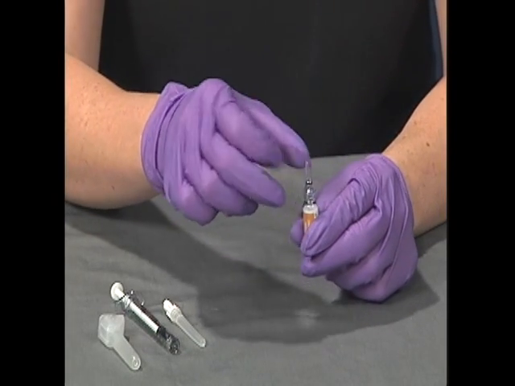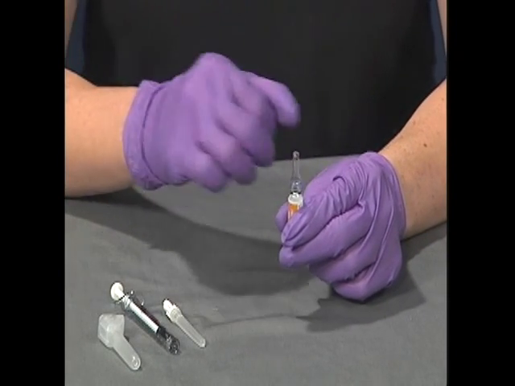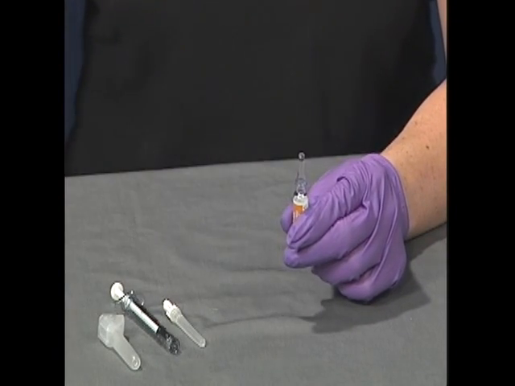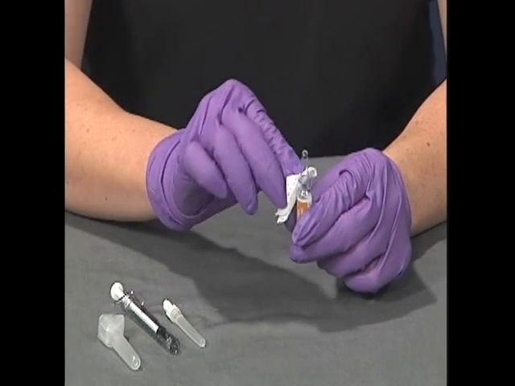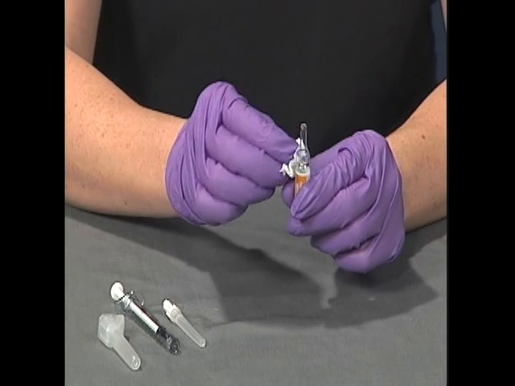Hold the ampule upright and gently flick it to move any medication trapped in the head of the ampule to the base. Wipe the areas between the head and the base of the ampule with an alcohol prep or other suitable antiseptic swab.